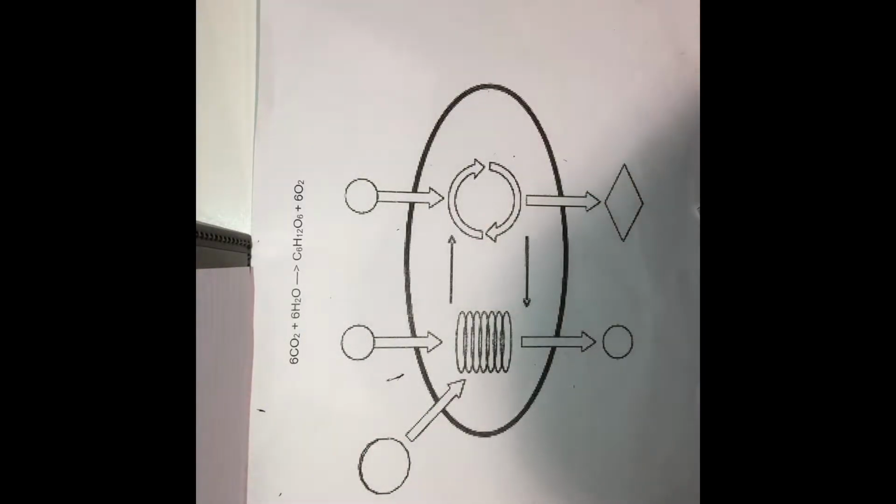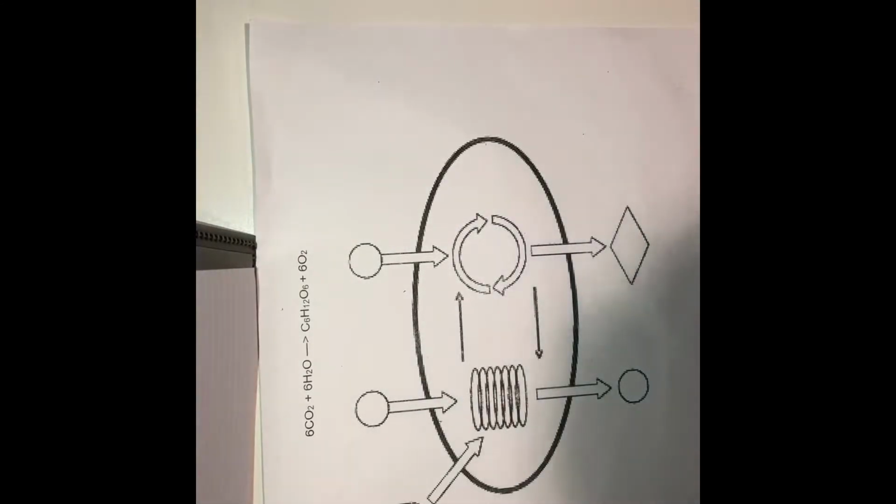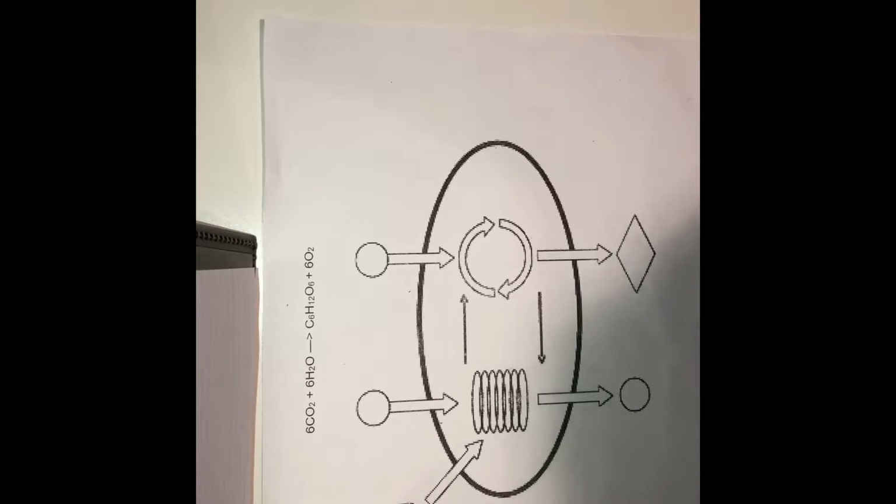Hey biologists, today we're going to be taking a look at photosynthesis, which includes the light reaction and the Calvin cycle. To understand photosynthesis, you must understand the chloroplast, an organelle inside of a plant cell.